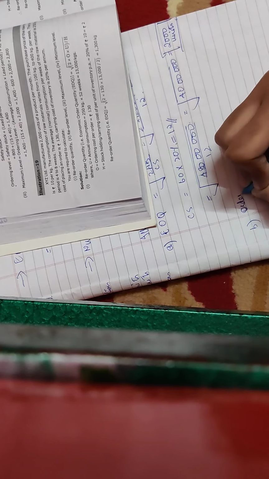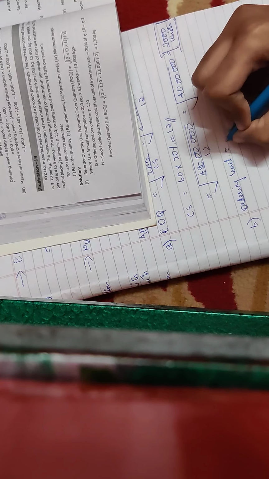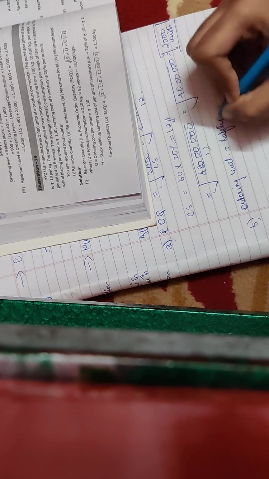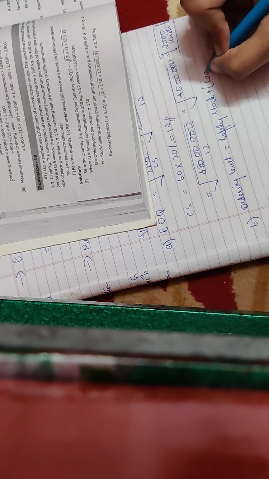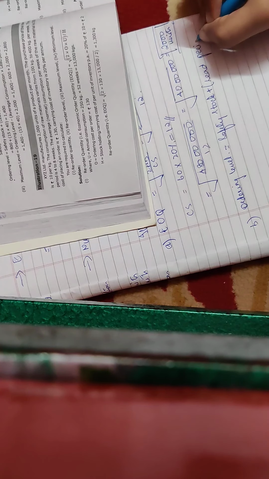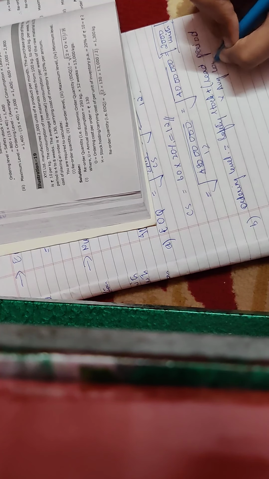Okay, ordering level. Now what is the formula of ordering level? Ordering level is equal to safety stock plus open bracket lead period into average consumption.